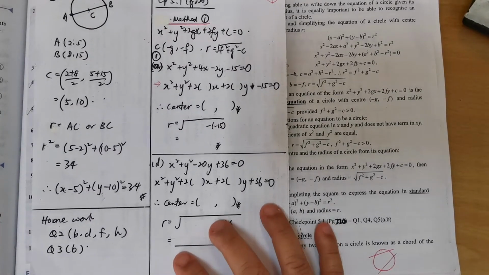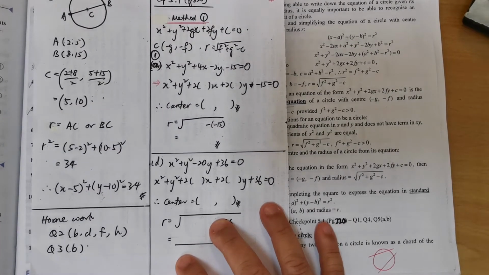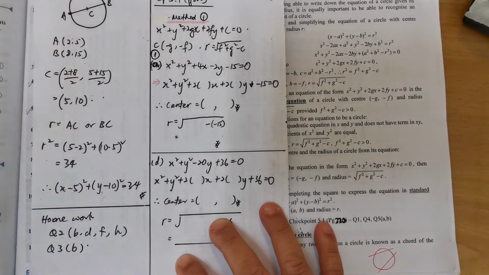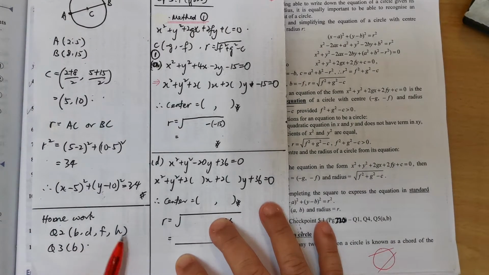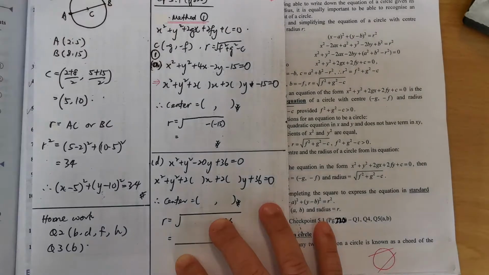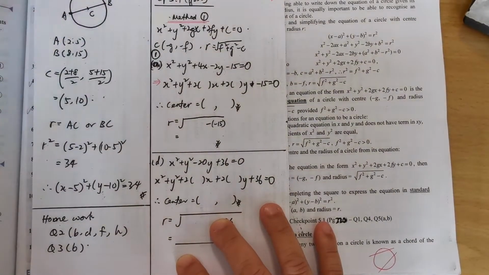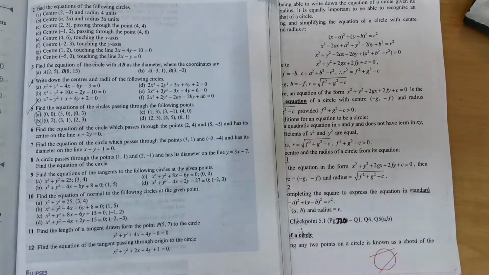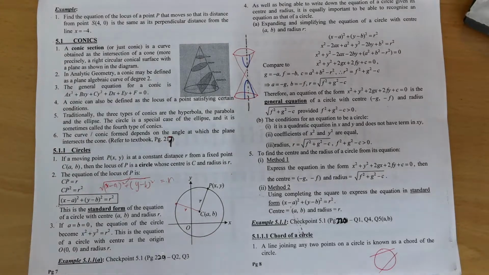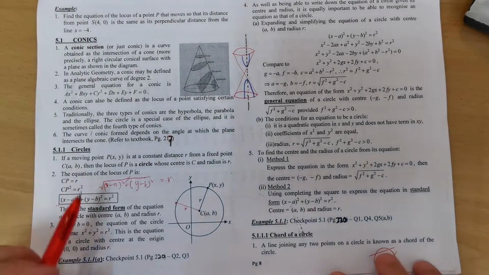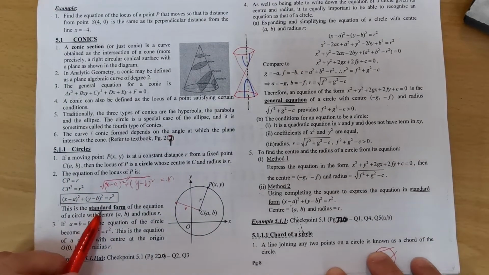All right, so your homework for this part, follow the method that I have discussed. Your homework will be questions 2, B, D, F, H, and question 3B. Complete this as your homework. So this is related to the equation of a circle in standard form.